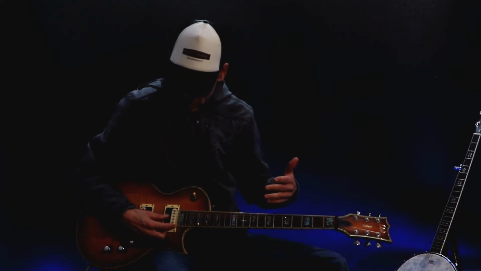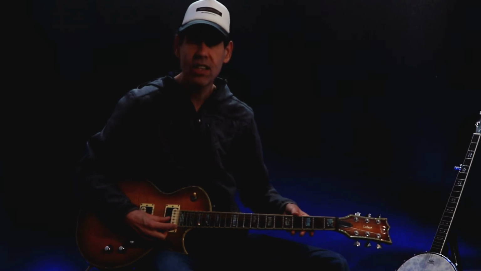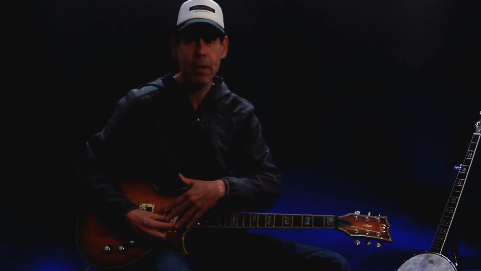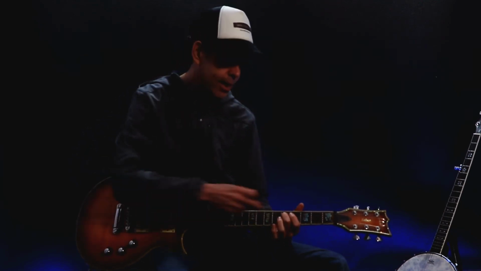So unless I actually cut that sound off by damping the string, that sound is going to continue to ring for a while. While if I play it on the closed string, I can cut the sound off much more easily.